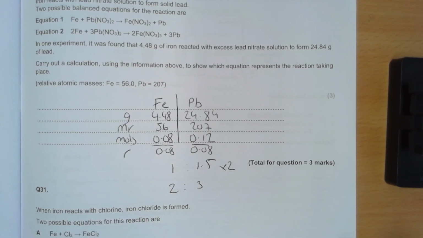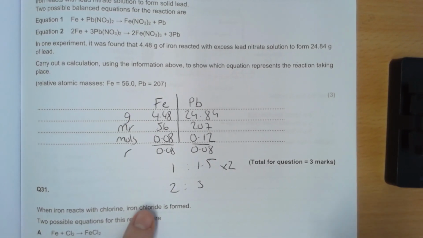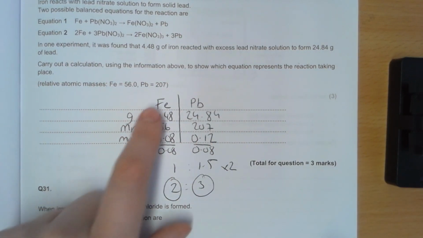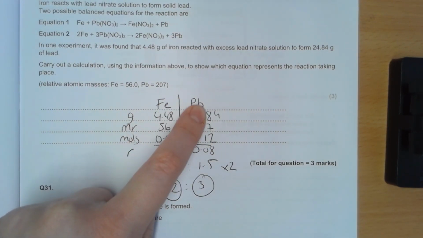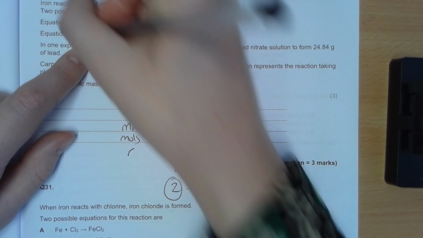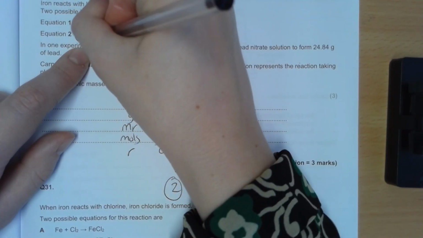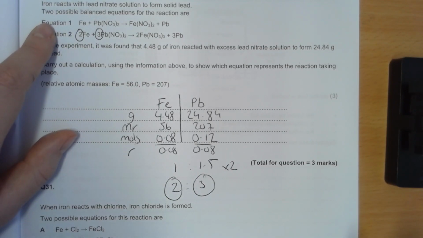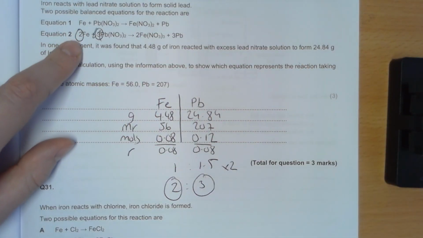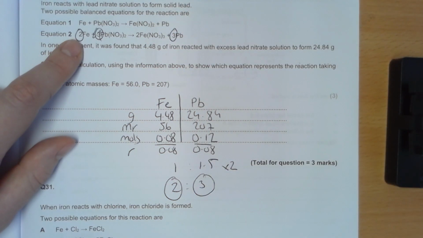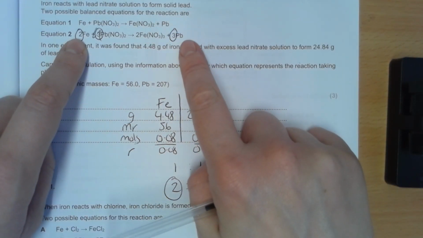And what this ratio is telling me is that I should have a ratio of 2:3 between the iron and the lead when they're reacting. If I go back up and look at my equations, in equation 2, I've got a 2 in front of the iron, and a 3 in front of the lead that we are forming. I need a 2 in front of the iron, and I need a 3 in front of the lead, and that's exactly what I've got in equation 2.